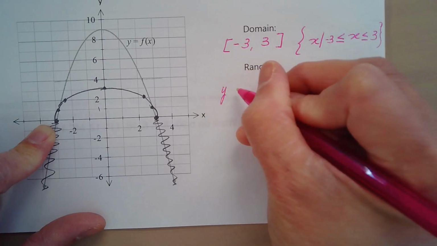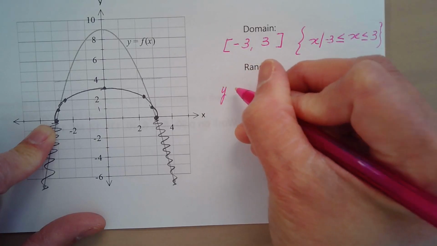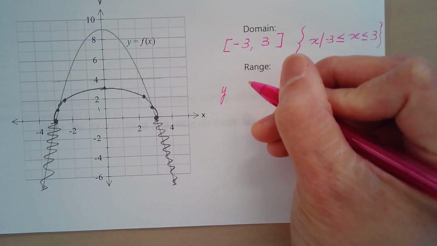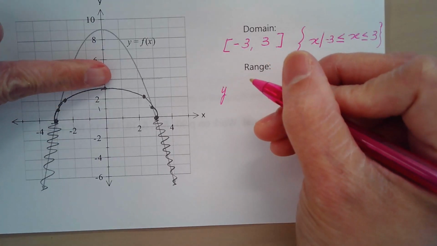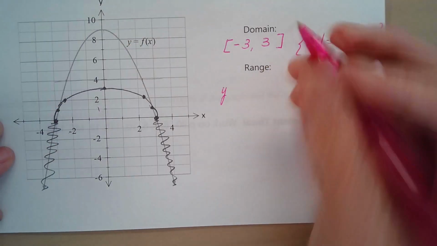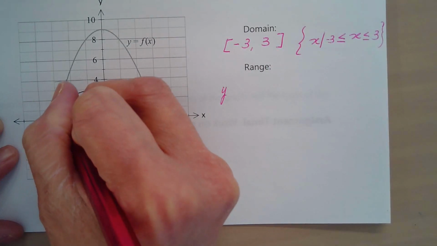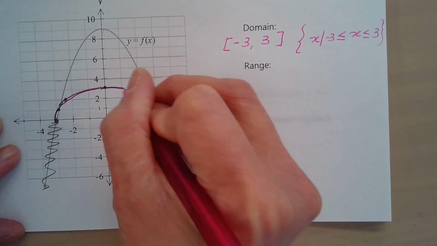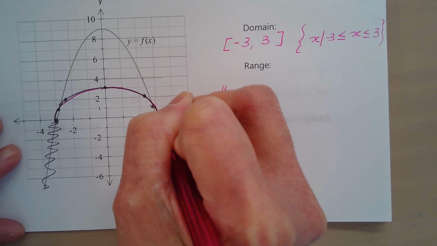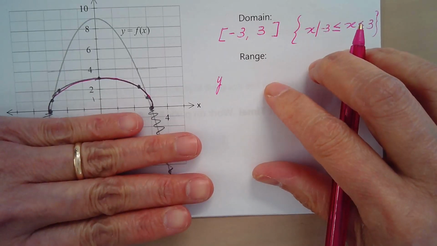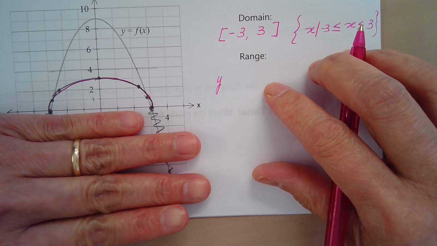Y is greater than or equal to 3. So that means up here, our graph should be here. This egg, kind of egg shape. So the y values is from 0 to 3.